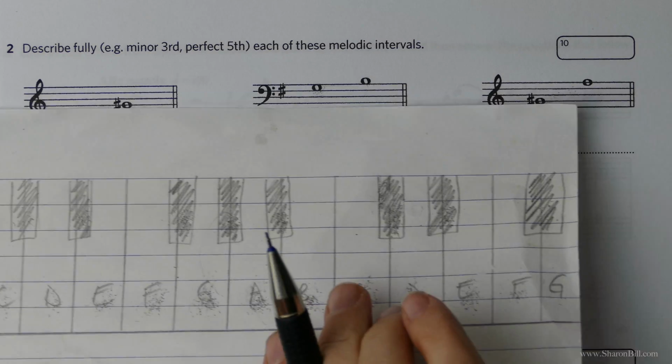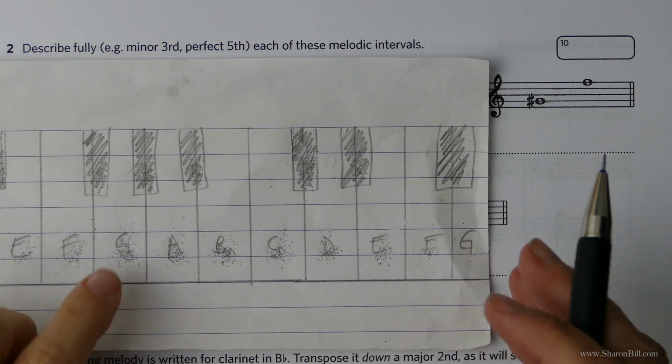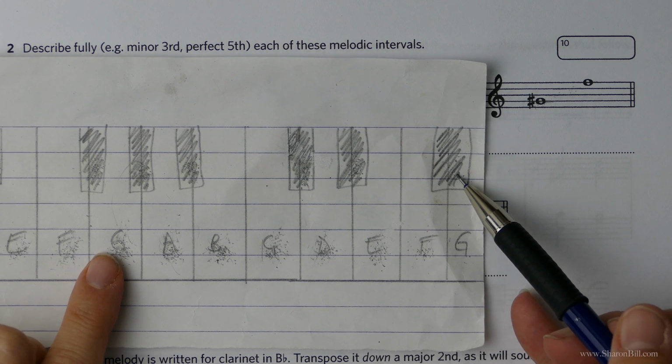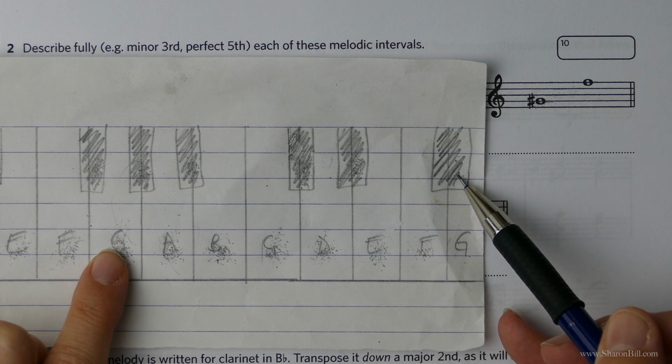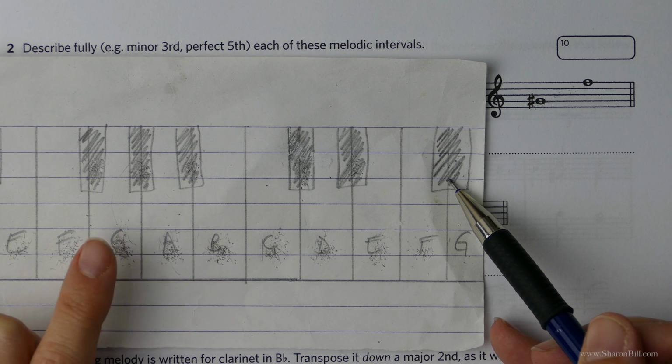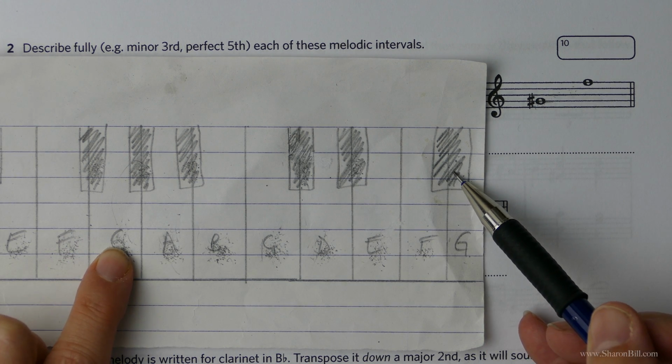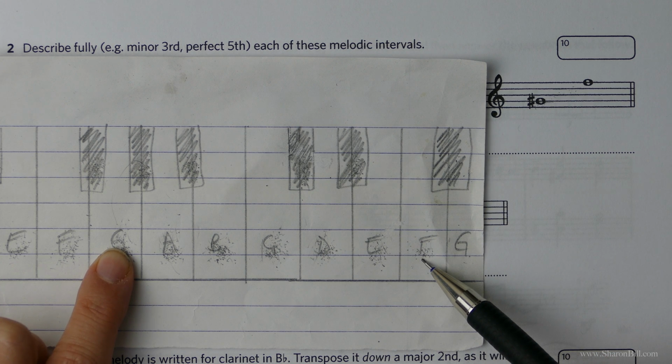So let's just look at that. In G major, F sharp would be a major seventh because F sharp is part of the G major scale. We have an F natural here, so we've gone from major to minor. We've made it smaller.